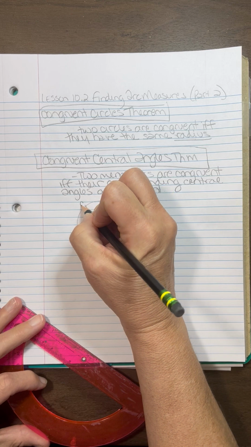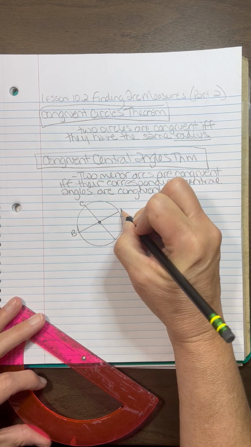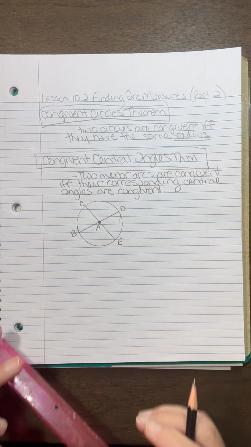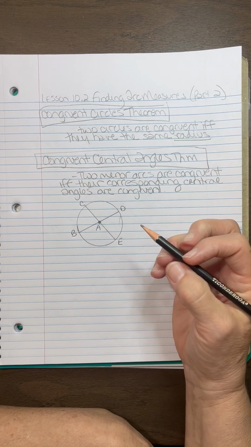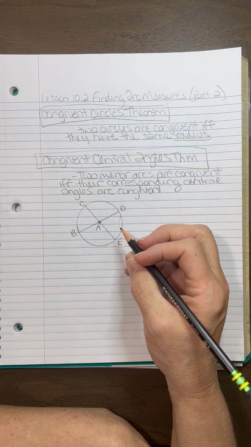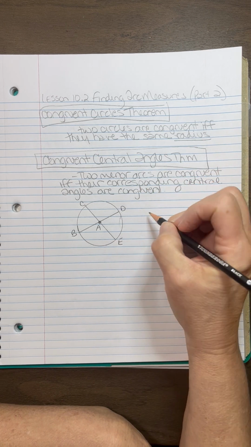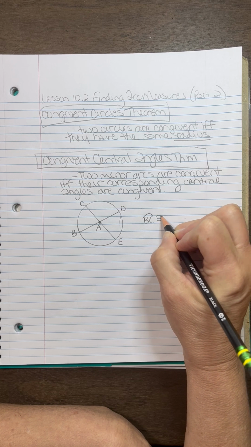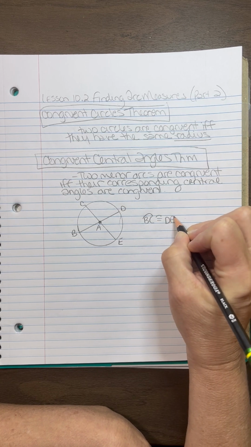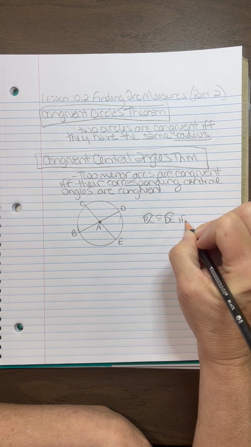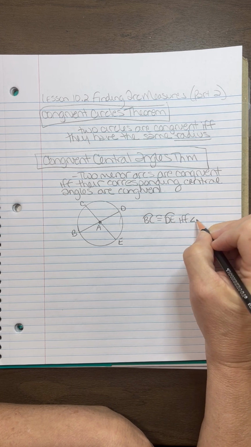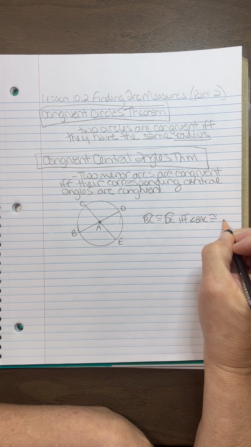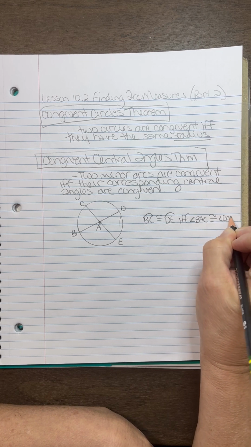We have C, B, D, E, middle's A, and we can say that arc BC is congruent to arc DE if and only if angle BAC, the central angle, is congruent to angle DAE.